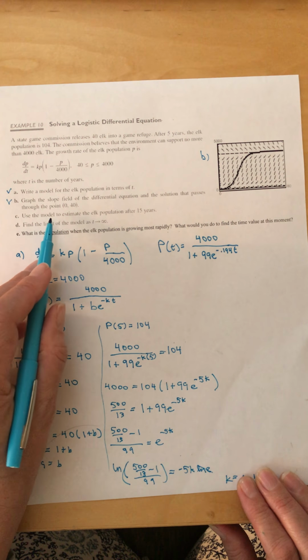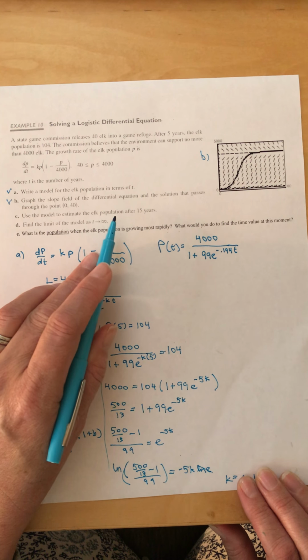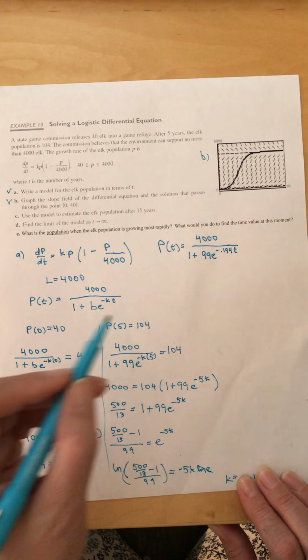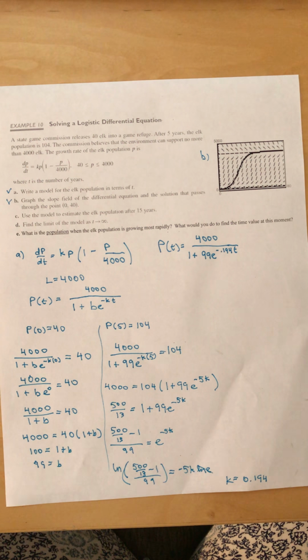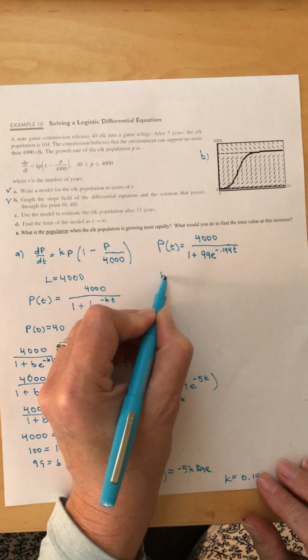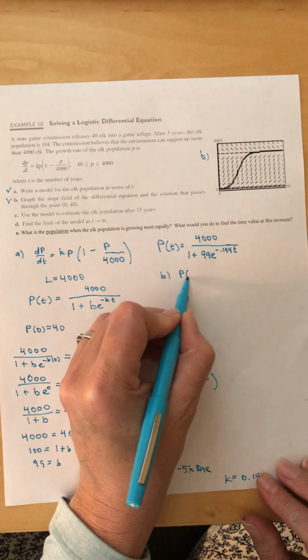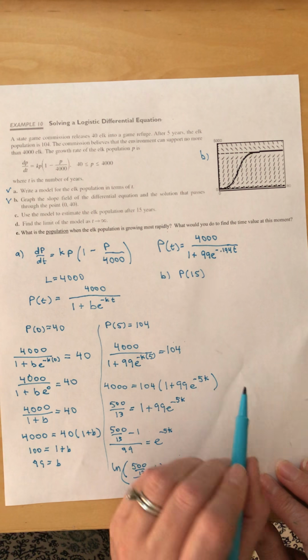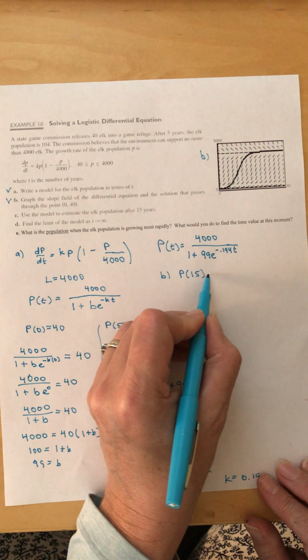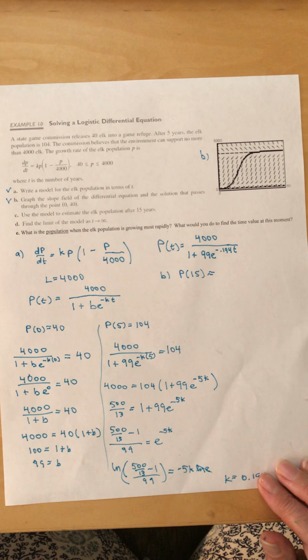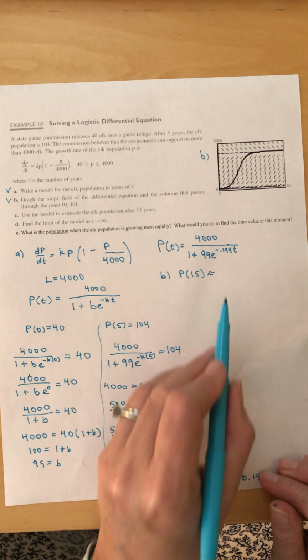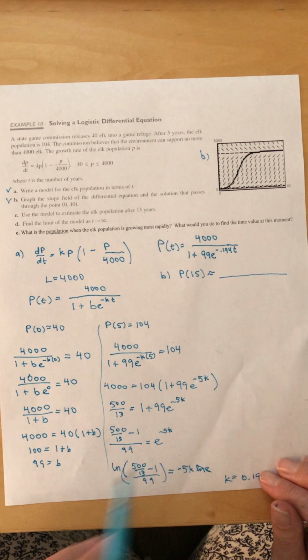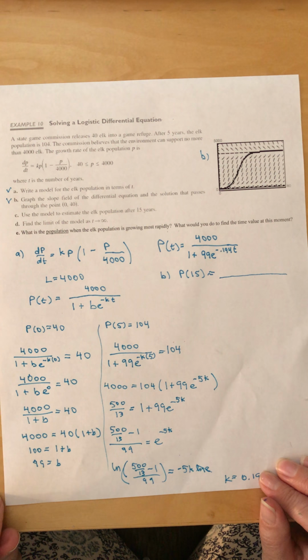Then it says to use the model to estimate the elk population at time 15. And so for part B, we would just find P of 15 and take this equation and substitute in 15 to get the answer to it. And somehow I don't have that handy, so you'll need to fill that in yourself. I'm not going to take the time to do it right now.